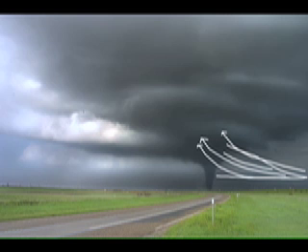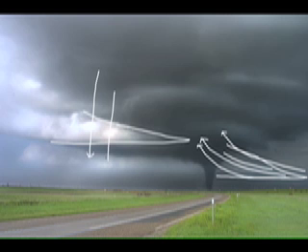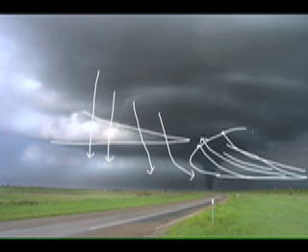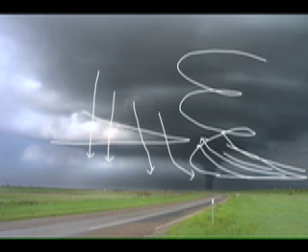So when you have these features together, the dry slot, the RFD, these areas of winds begin to mix, and then they begin to rotate, and soon, quite possibly, you have a tornado.